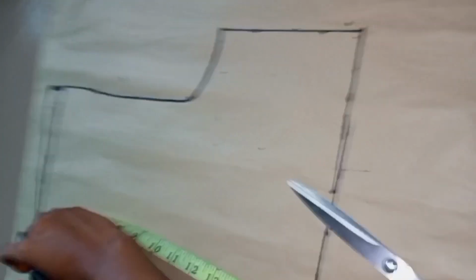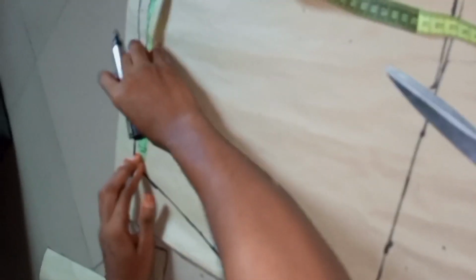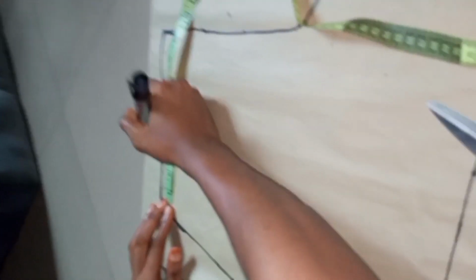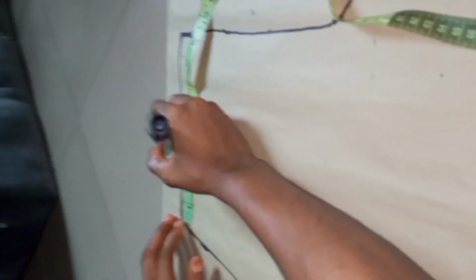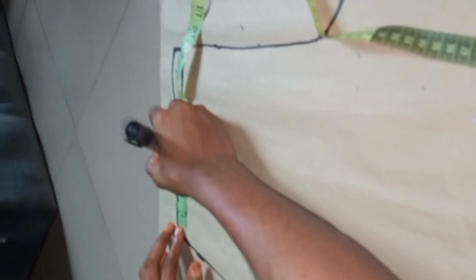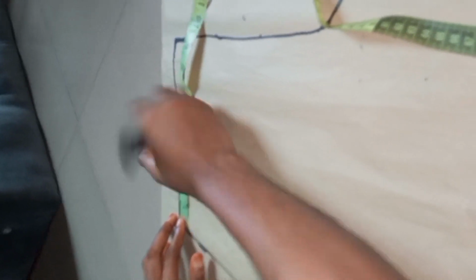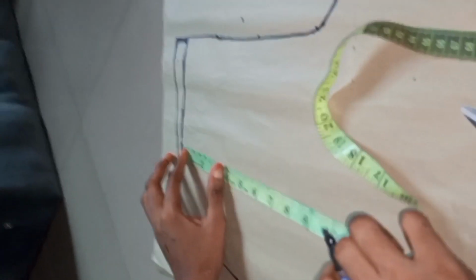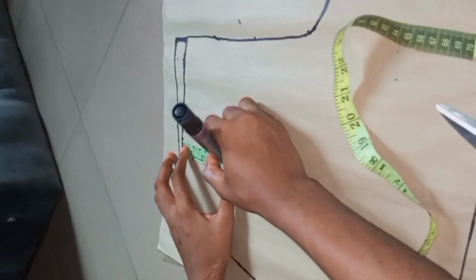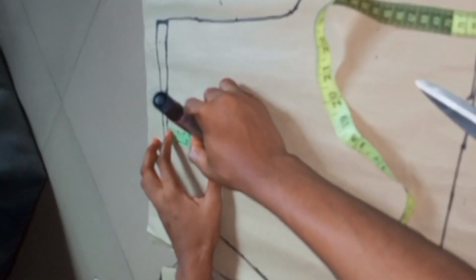You see how the back is looking? So we just go ahead and add our darts. The same thing we did on the front. You divide whatever you have on your waist by 2 to get the center of your pants, and then you mark it. And this time we are going down by 4, not by 3, because the back dart is usually longer than the front, by 4.